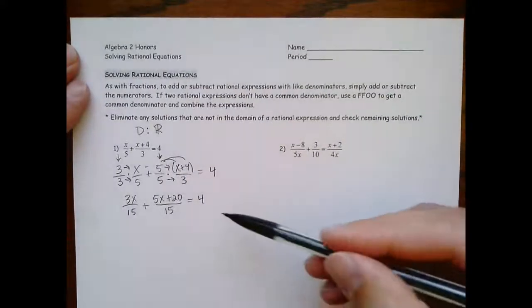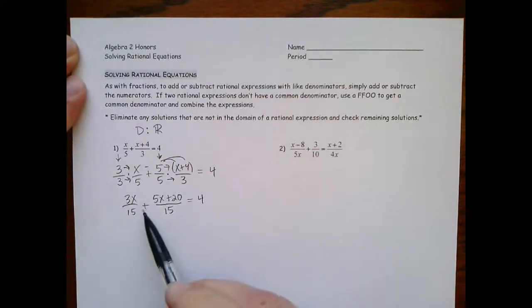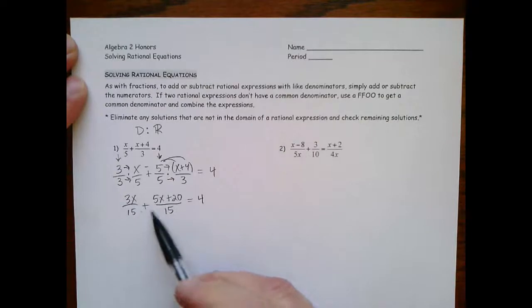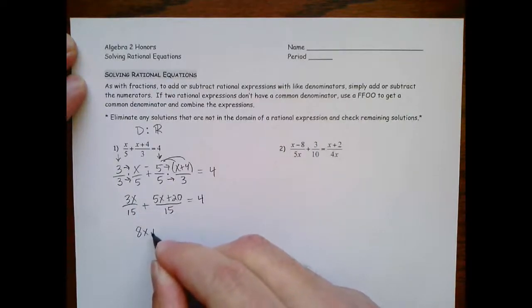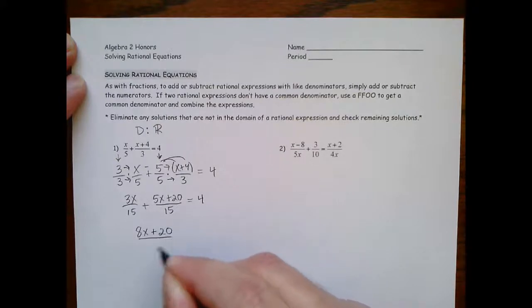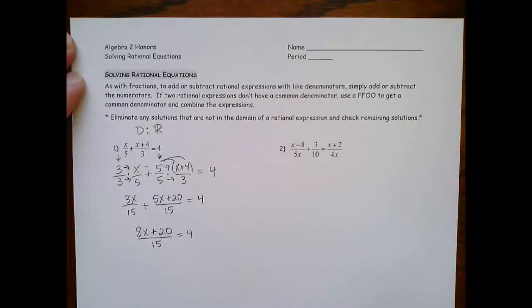Well, now I'll look on the left-hand side. Could I combine these fractions now? Well, yeah, they have the same denominator, so now I would be able to combine them. So what is 3x plus 5x plus 20? Well, I can combine 3x plus 5x. Those are like terms. 3x plus 5x is 8x plus 20. They're over the common denominator, which is 15, and this is all equal to 4.